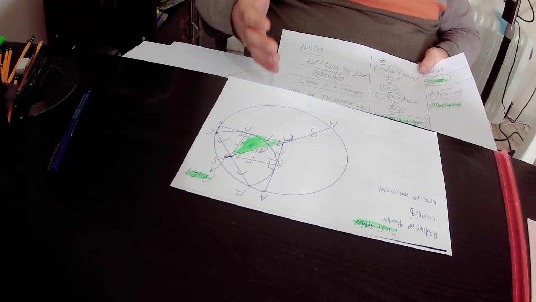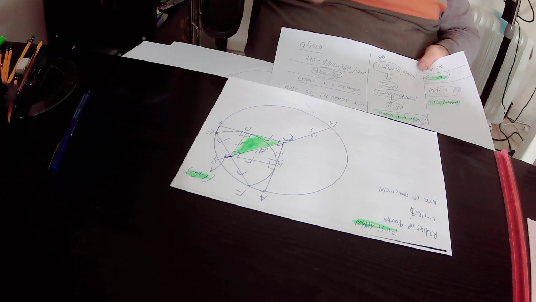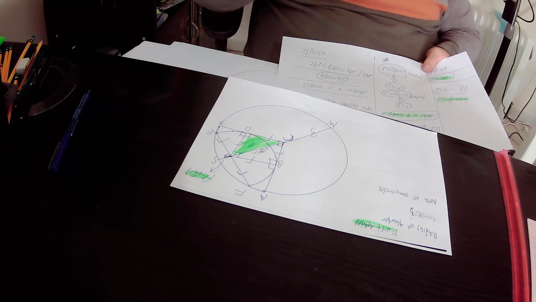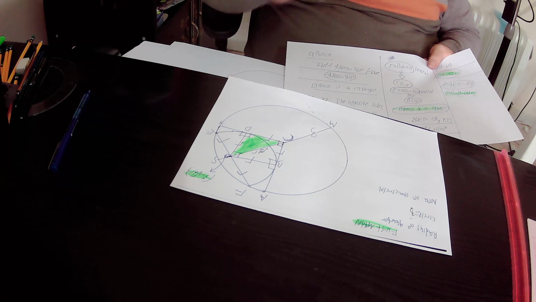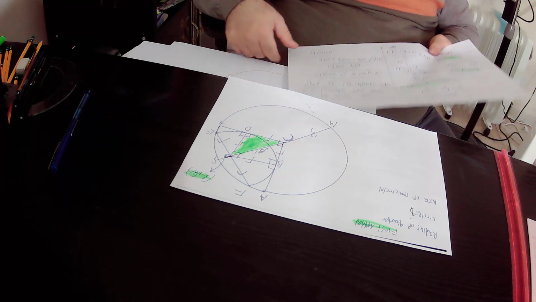So we actually found out that in quadrilateral BOCD, this quadrilateral, we have four right angles. And any quadrilateral that has four right angles must be at least a rectangle. So we can relate to quadrilateral BOCD as a rectangle.